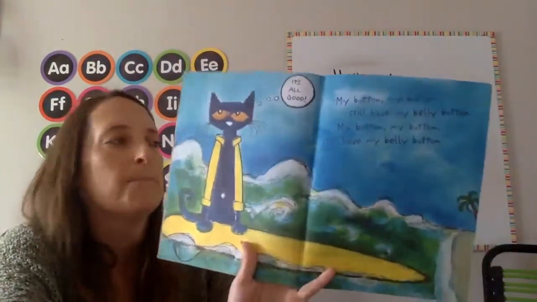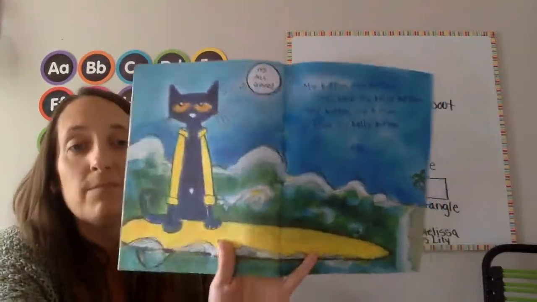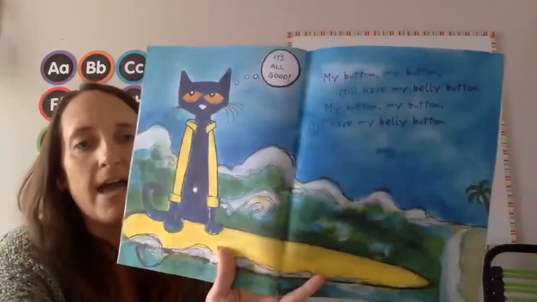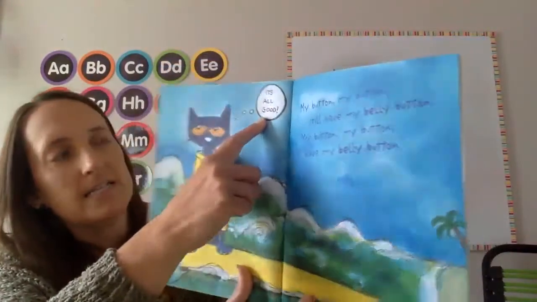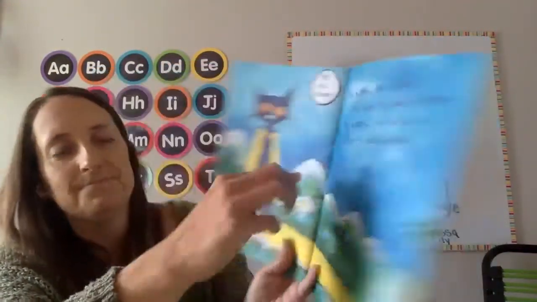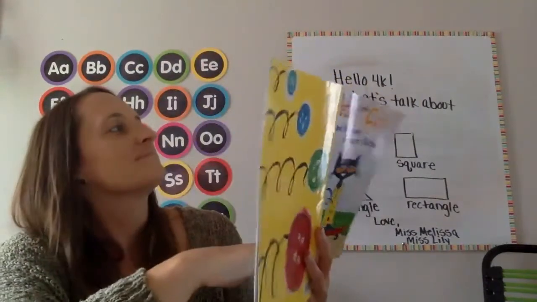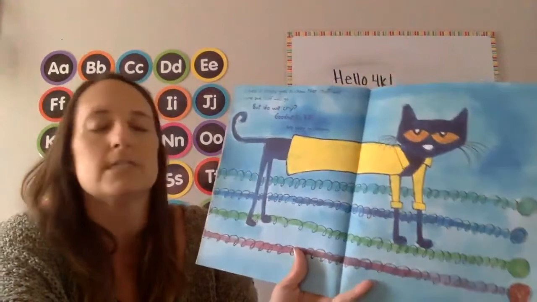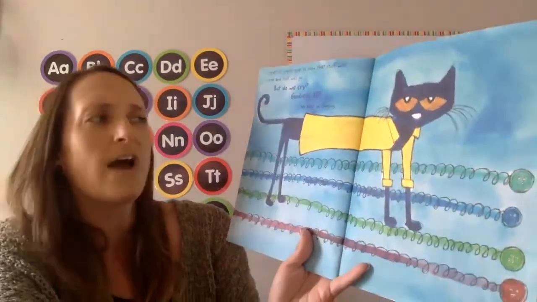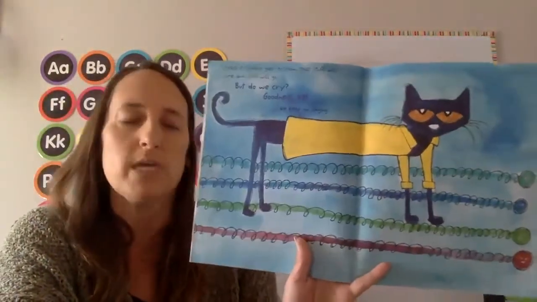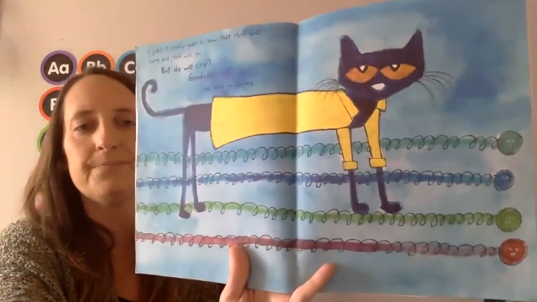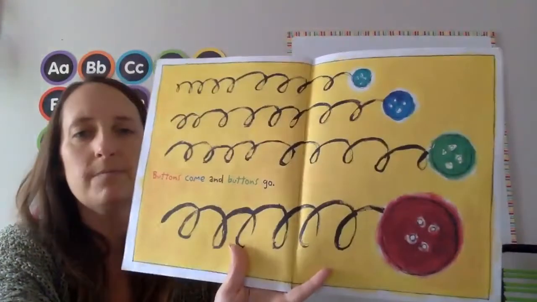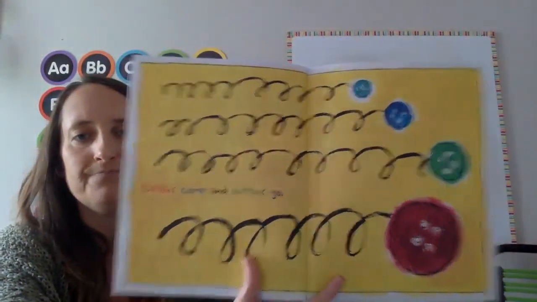My button, still have my belly button. My button, I still have my belly button. And he says it's all good. I guess it simply goes to show that stuff will come and stuff will go. But do we cry? Goodness no. We keep on singing. Buttons come and buttons go.